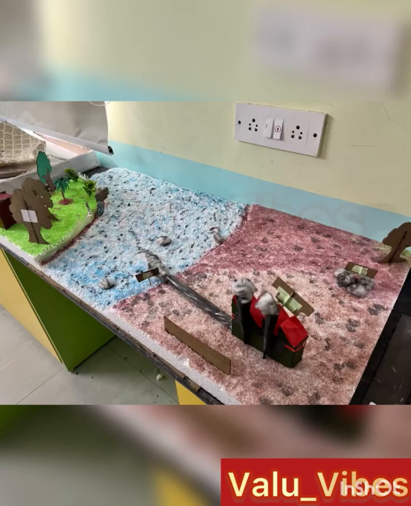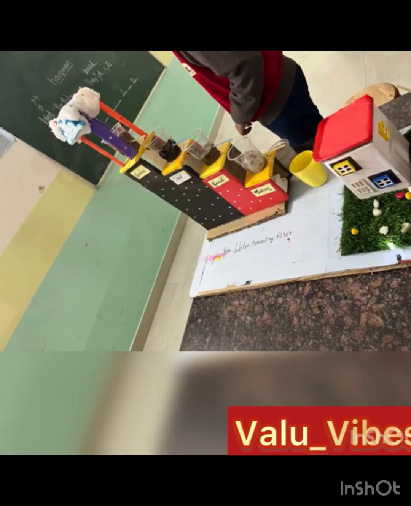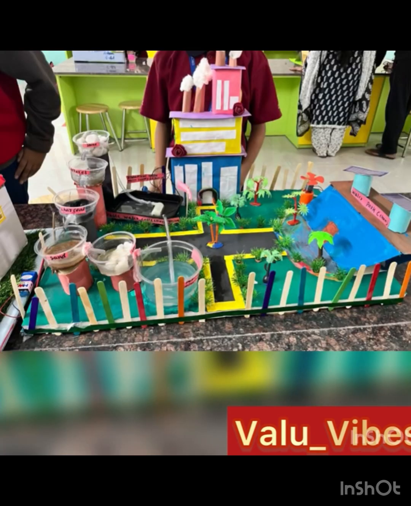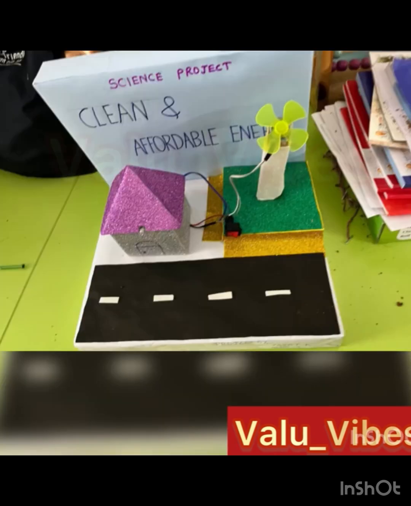This signifies the land, air and water. Then we have another purifier model. This is used in daily household chores. We can use it for water, a daily purpose. After that, we have the clean and affordable energy. It works from a windmill.